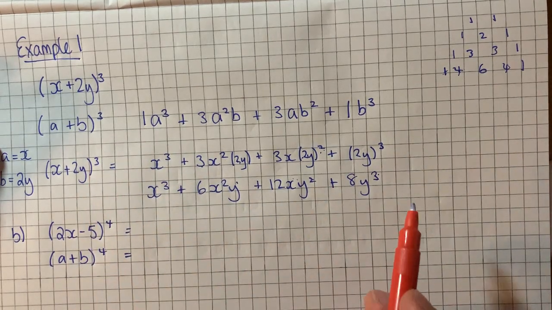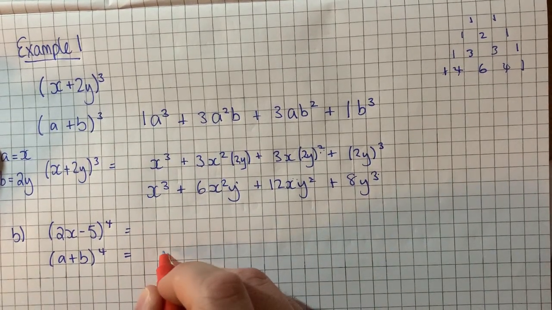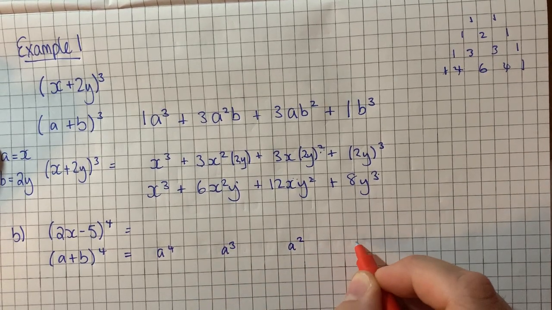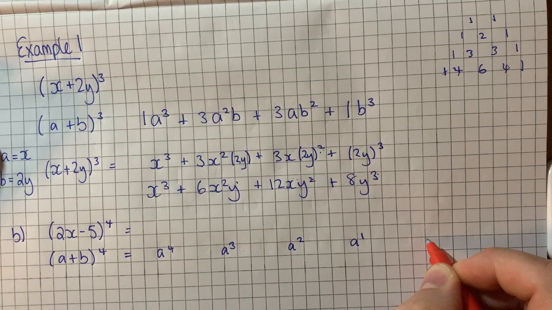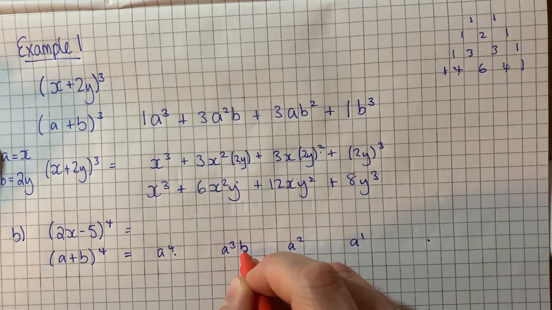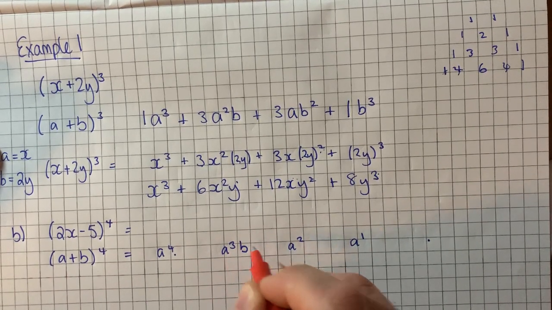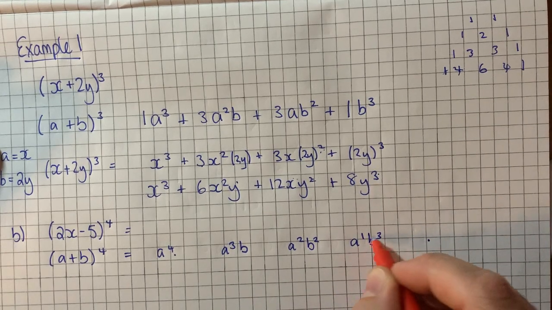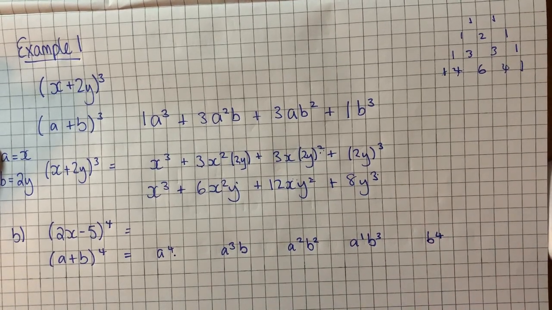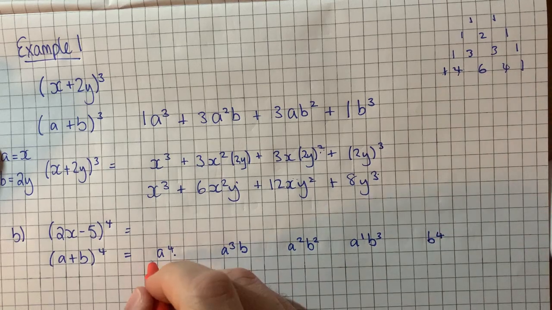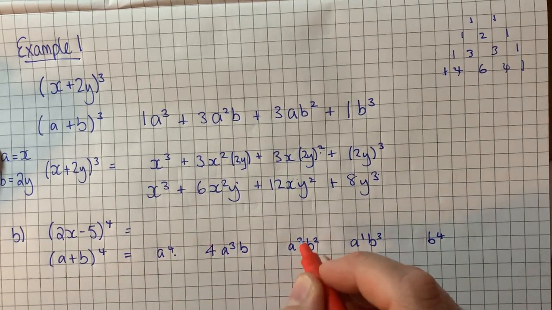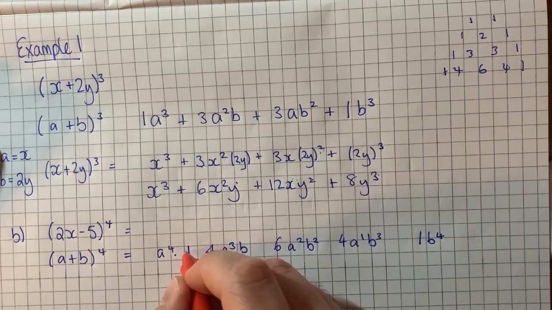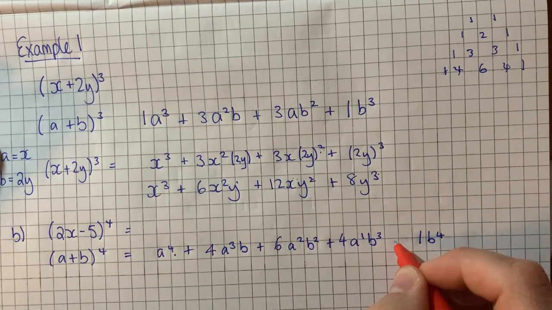So anyway, it's going to be a to the 4, a to the 3, a to the 2, a to the 1, a to the 0, b to the 0, b to the 1, 3 plus 1 is 4, b to the 2, 2 plus 2 is 4, b to the 3, 1 plus 3 is 4, b to the 4. Numbers from Pascal's triangle, 1, 4, 6, 4, 1. Okay, I didn't need that last one, but there we go.